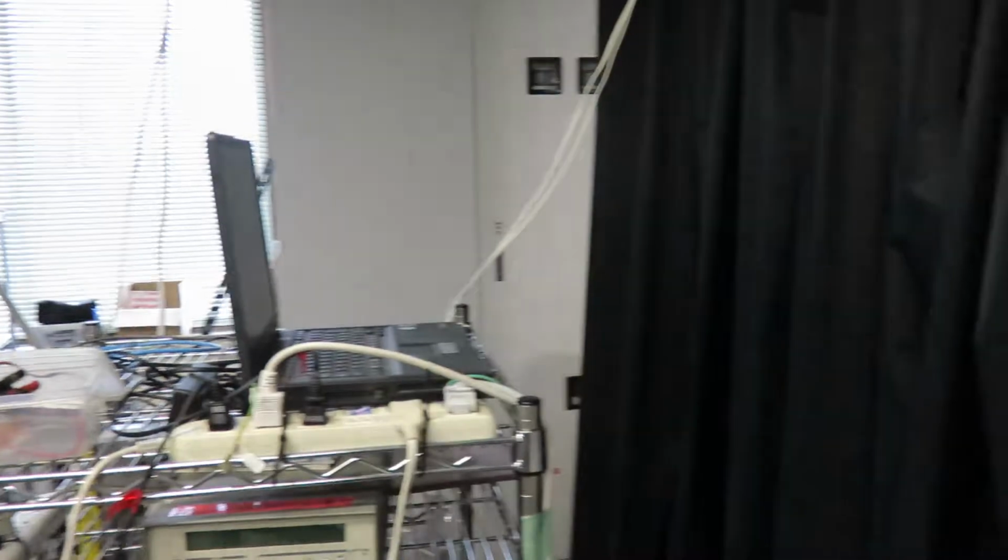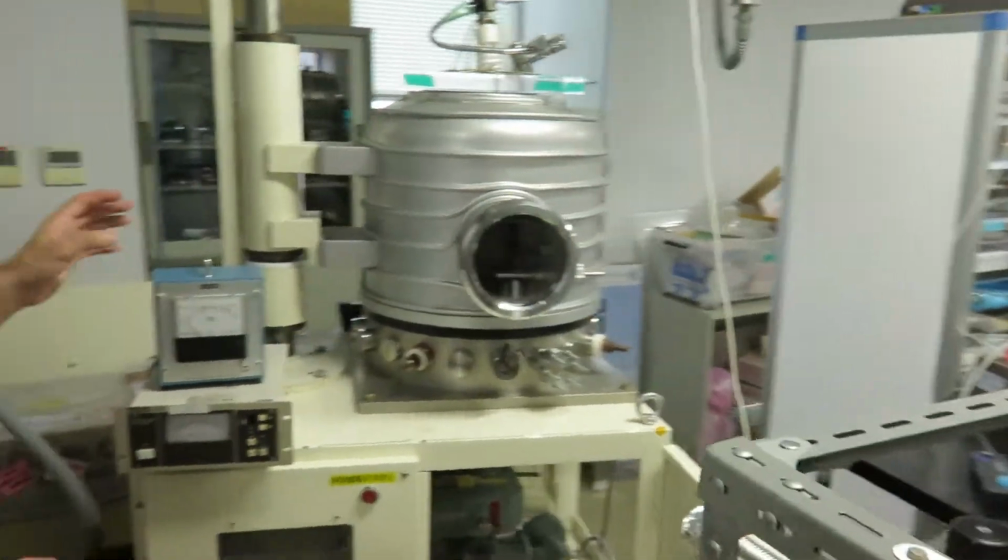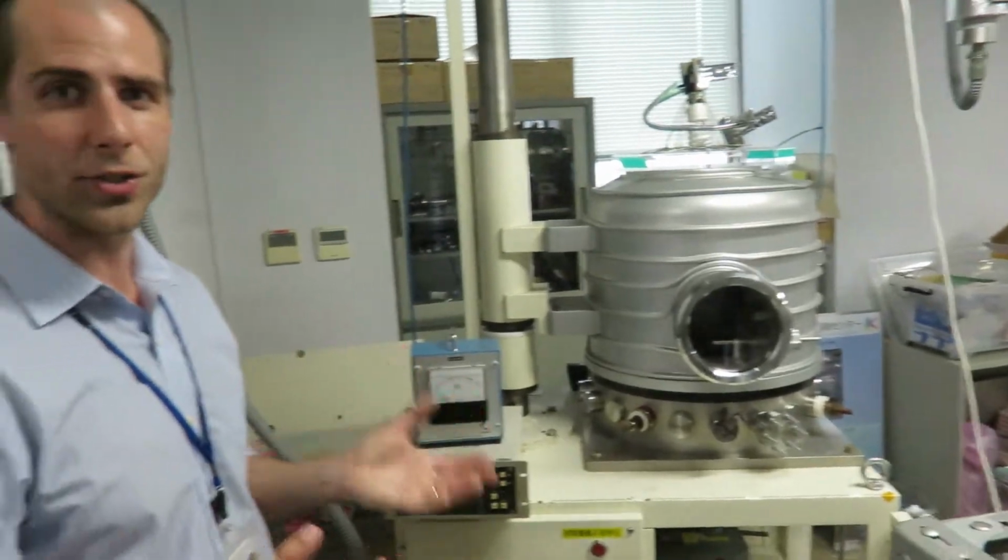Similarly to the other chambers, if you would like any additional information on specifications or experiments that have been done or will be done in this chamber, or if you'd like to potentially work with us, just contact me or someone from our laboratory. Next, just to the left, we'll take a look at what we call the general purpose chamber.